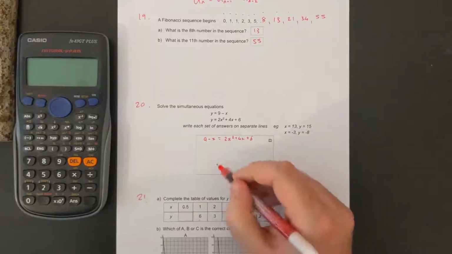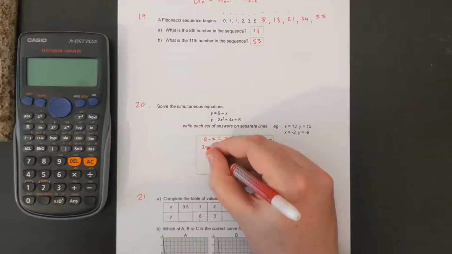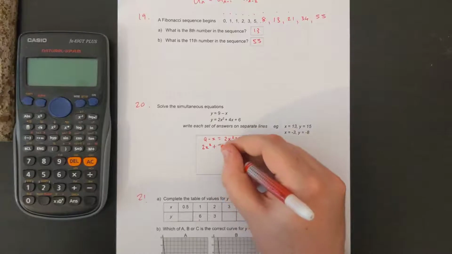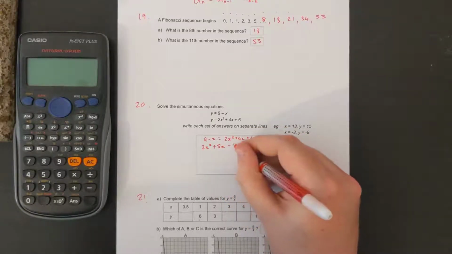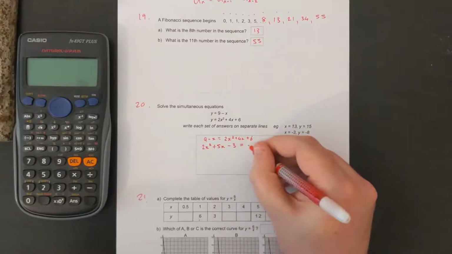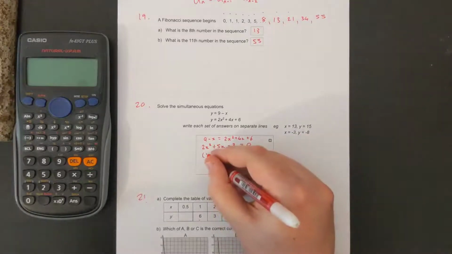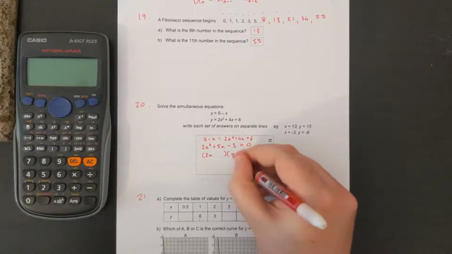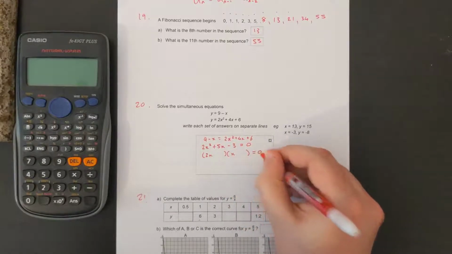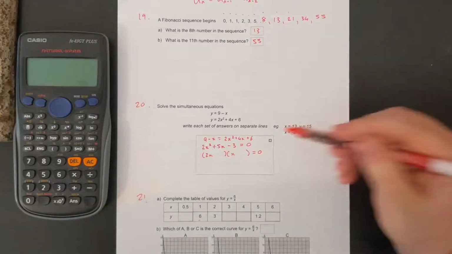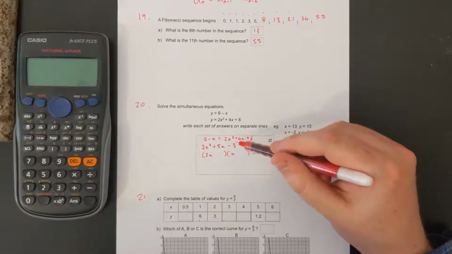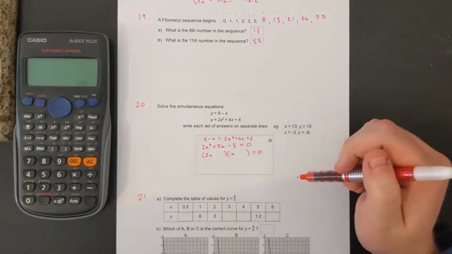So I'm going to add x to both sides and subtract 9 from both sides. 2x squared plus 5x minus 3 is equal to 0. And then I can factorise. So I have 2x and x. That's the only way I can get my 2x squared. Equally, I have 3 and 1. One of them is going to be negative, one's going to be positive.